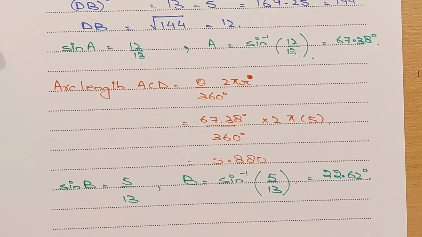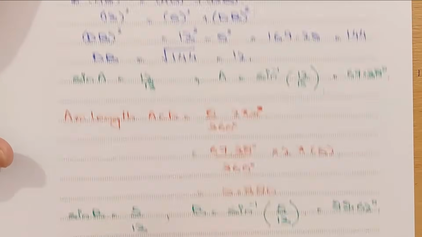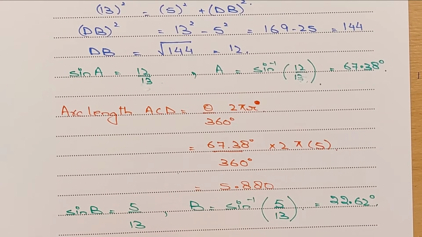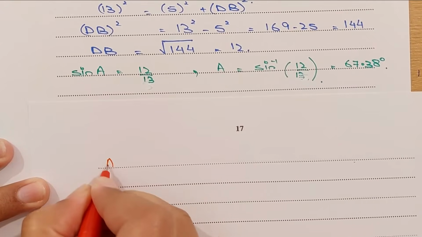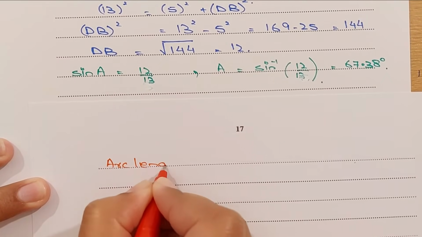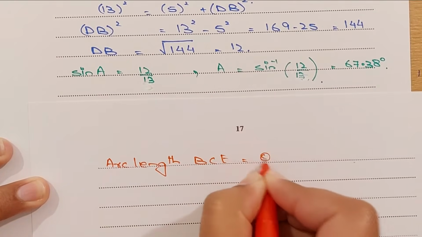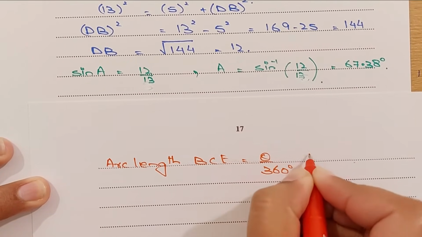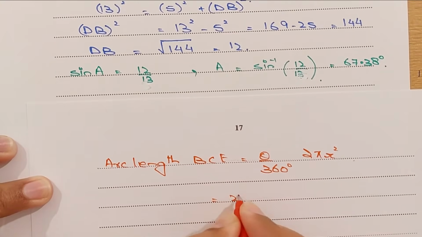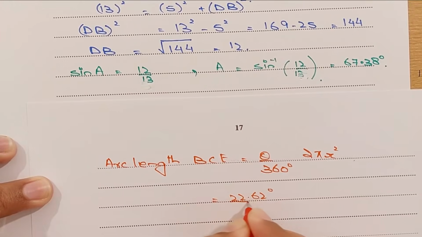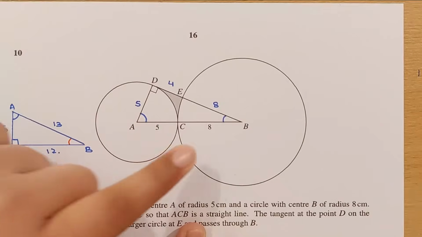Now let me find the arc length BCE. Again, theta over 360 times 2 pi r. Theta is 22.62 degrees over 360 times 2 pi, and the radius is 8.